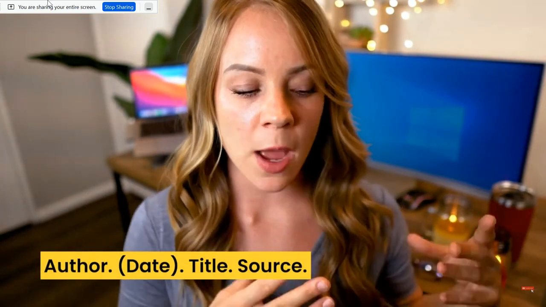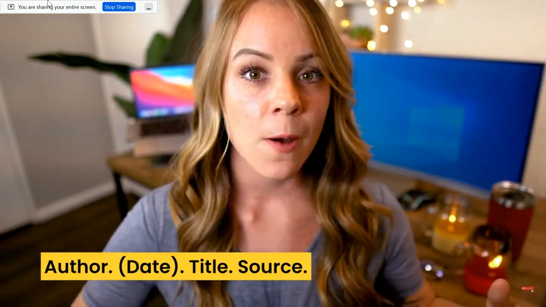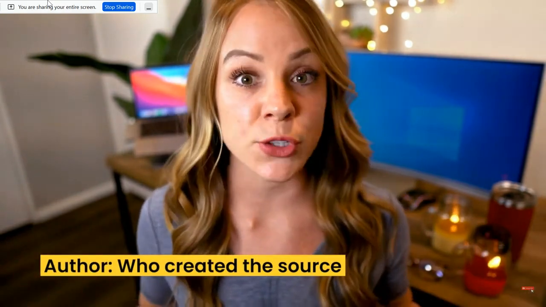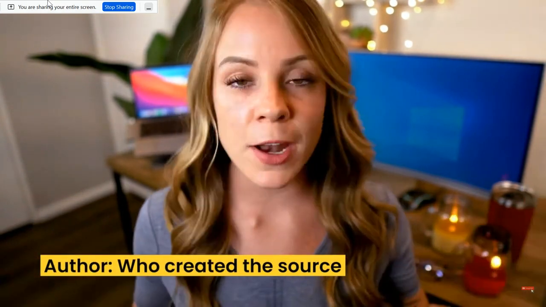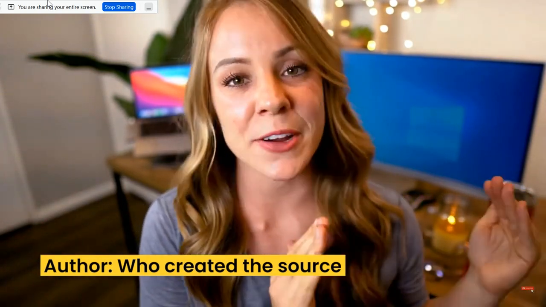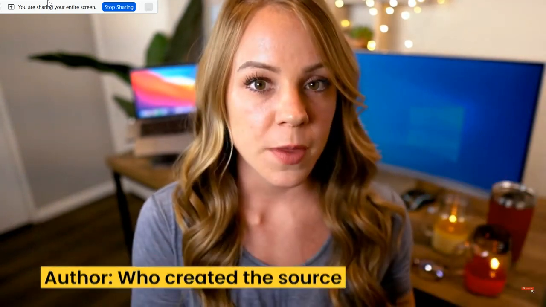Now, because we're talking about odd citations, I want to point out a few things about these elements. When it comes to the author element, that simply means the creator of whatever type of source you're trying to cite. So this could be the editor, the photographer, the speaker, the presenter, whoever created that source is considered the author. The date is self-explanatory. The title is always going to be the title of the work you're trying to reference. And then the source will always be where you can locate that reference. So if someone's reading your paper and they want to look up where you found this information, that's where the source information is going to go.